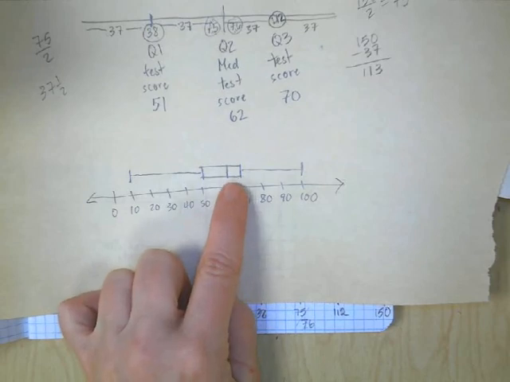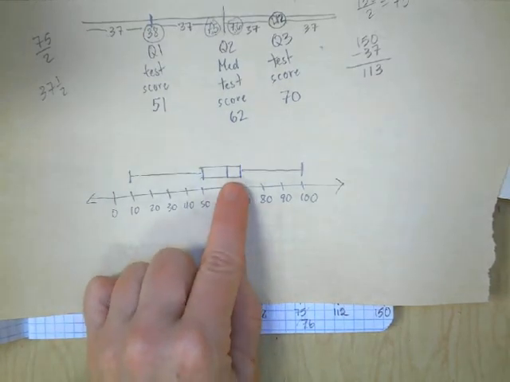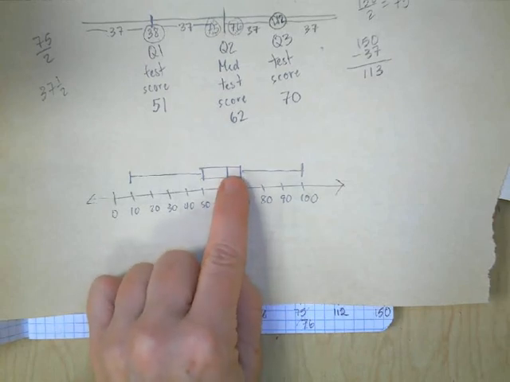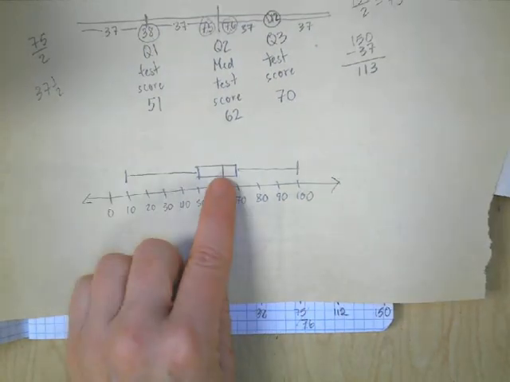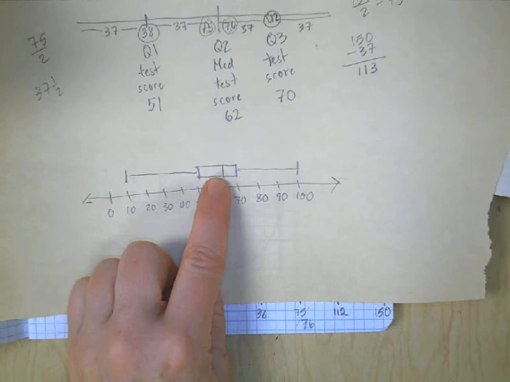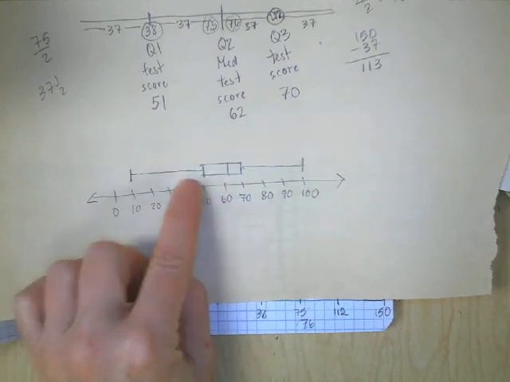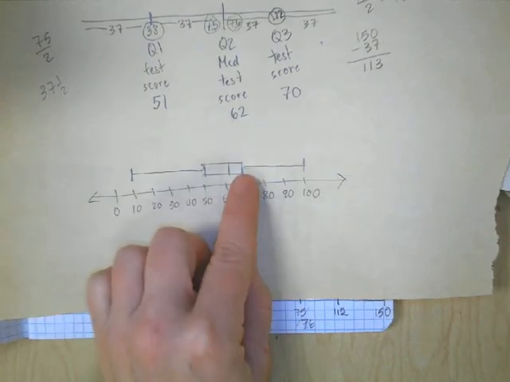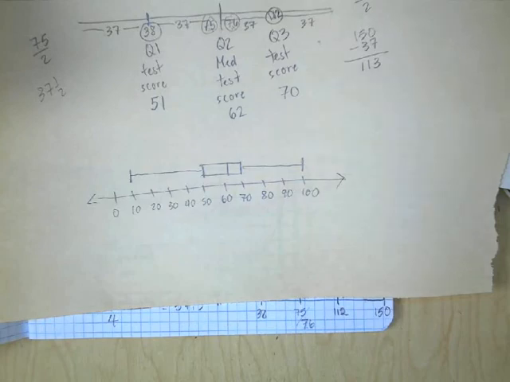25% of the students scored between 61 and 70. So a fourth of the students scored in this category right here, between 60 and 70. Okay, and then 25% of the students scored between 51 and 62, and 25% scored below 51, and 25% scored above. But that's a lot of students scoring right there in that interquartile range.